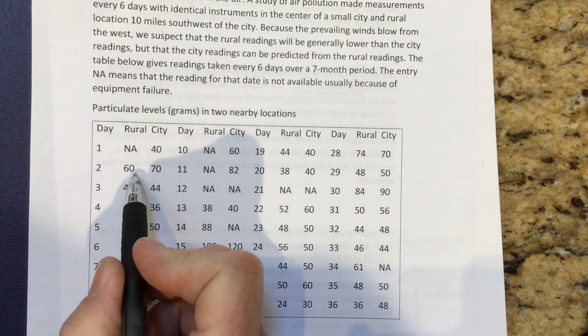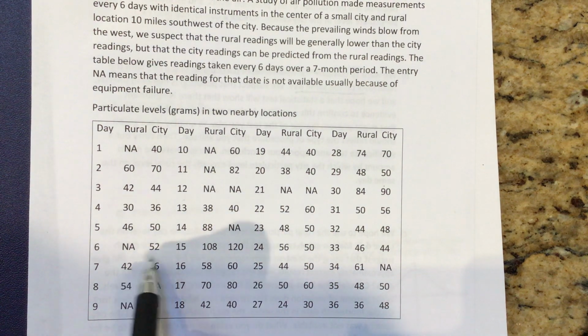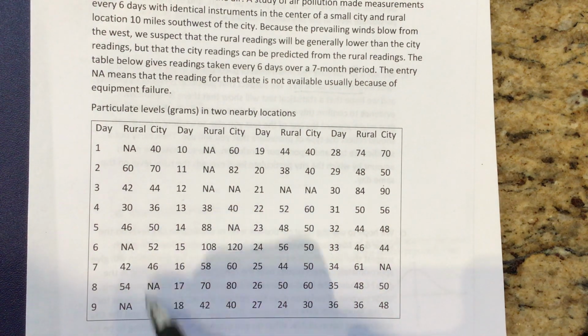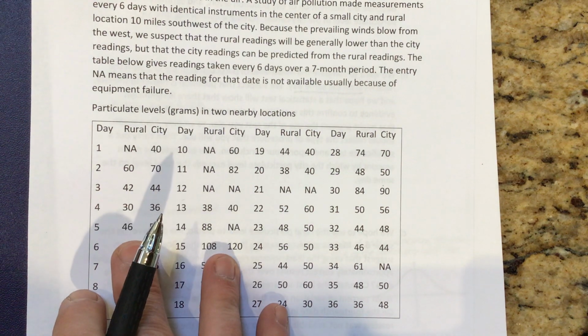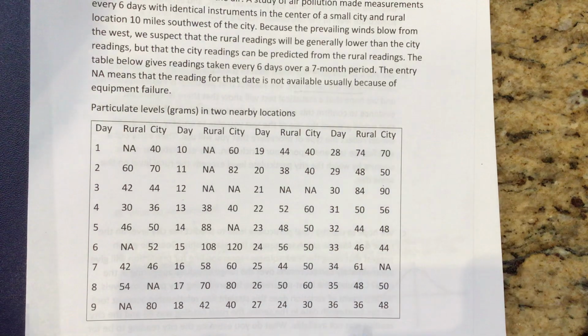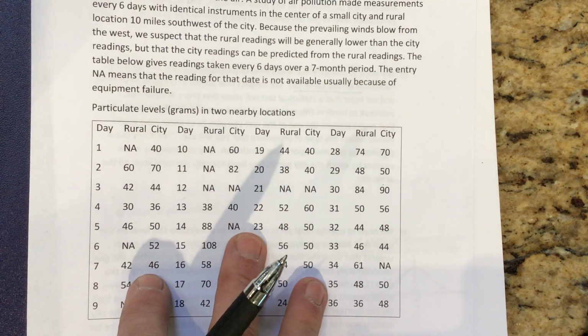So we're only going to be using the days where we have readings for both, okay? Because I can't do NA versus 52 and subtract that, and I have no idea what that is. So just go through the list and find all of the days where I have both readings, and subtract them, right? Because we're trying to figure out, do I have more pollution on average in the city? Okay, so this is a matched pairs design.